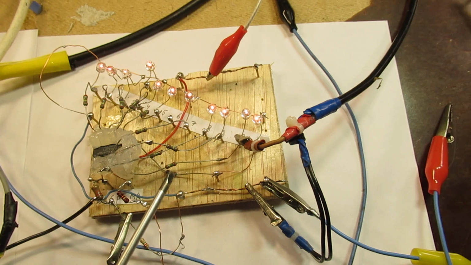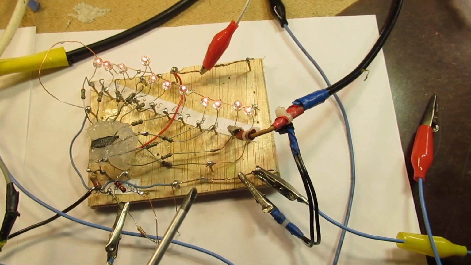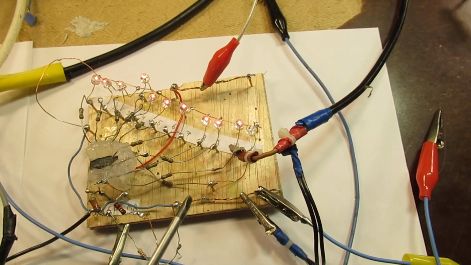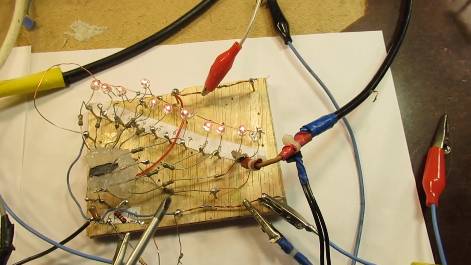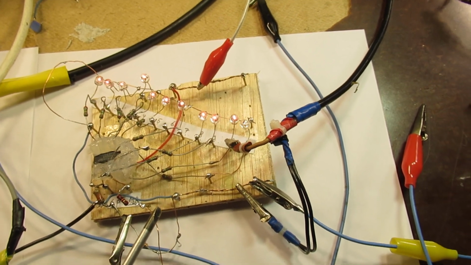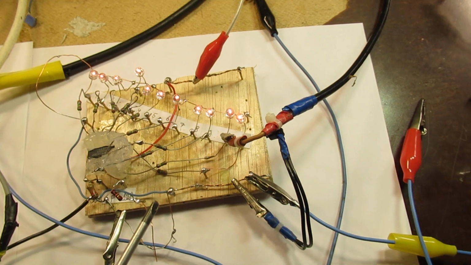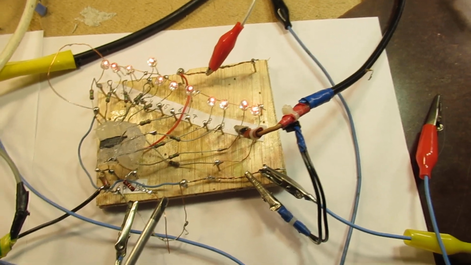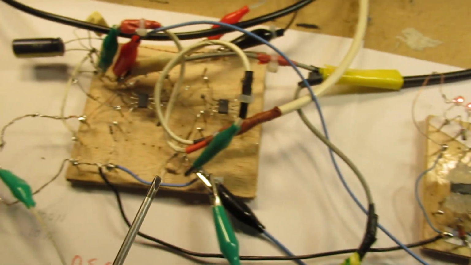I only want to refer to the earlier video, and in that video you can surely find all the links to this schematic.